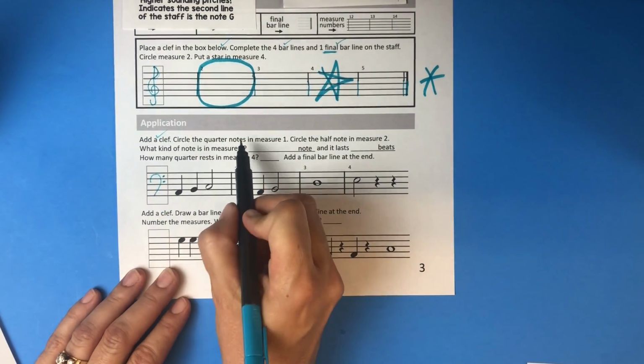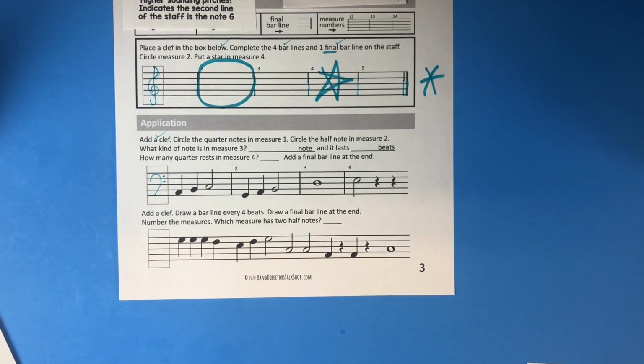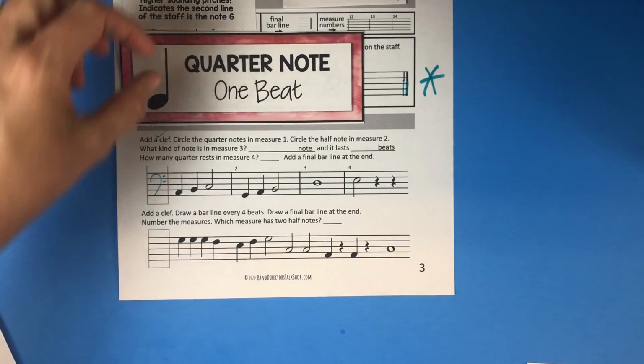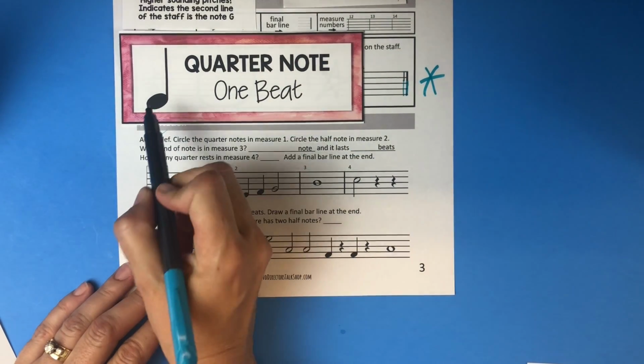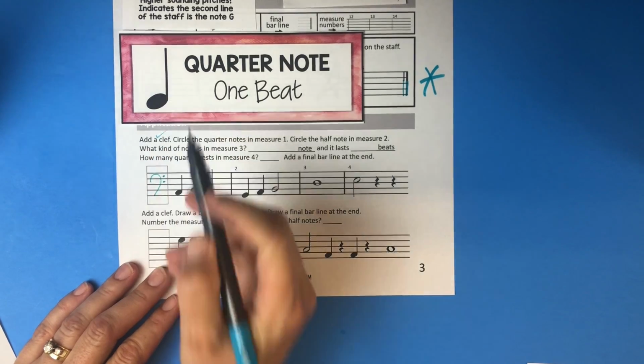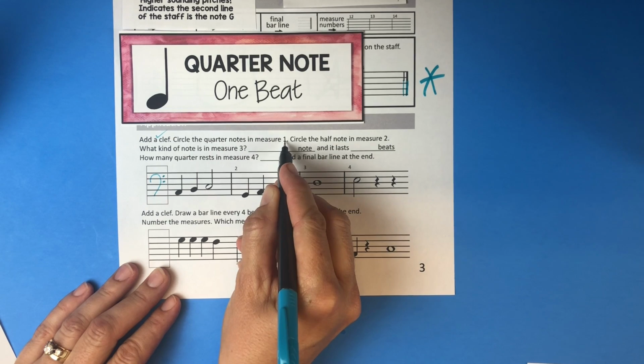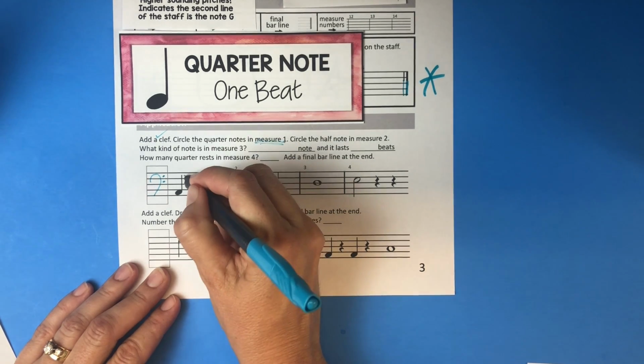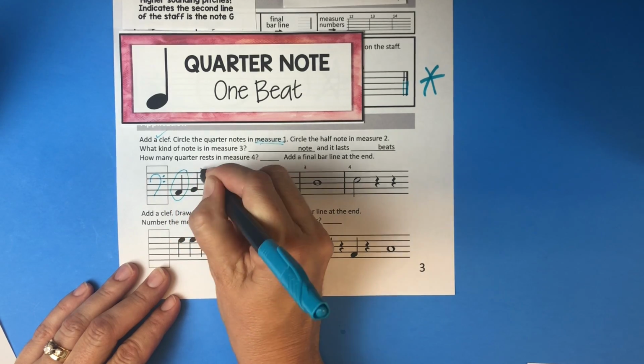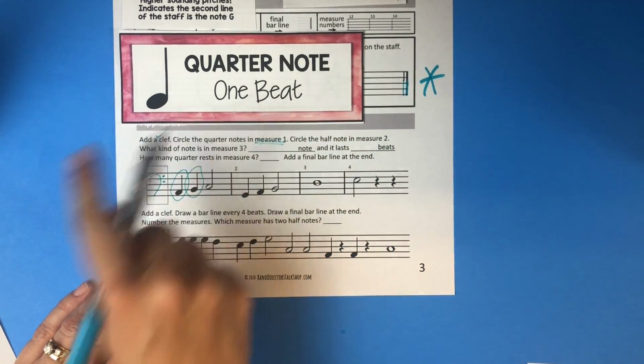Circle the quarter notes in measure 1. Now, this is going back to review what we did last time. So a quarter note, remember, gets 1 beat. So this is what we're looking for. We want a filled-in note head and a stem. So it says circle the quarter notes in measure 1, only in measure 1. Okay, so I'm going to look at measure 1, and I'm going to circle these 2 notes that look like my quarter note.